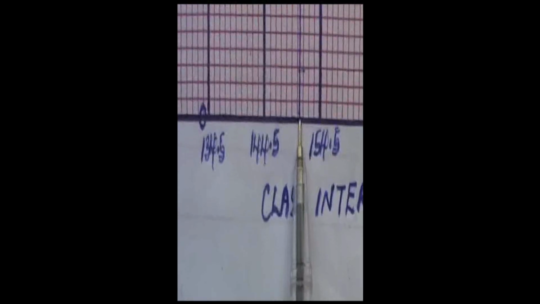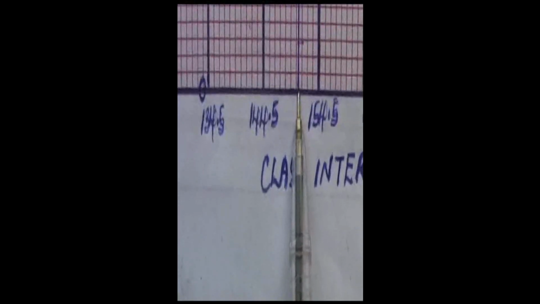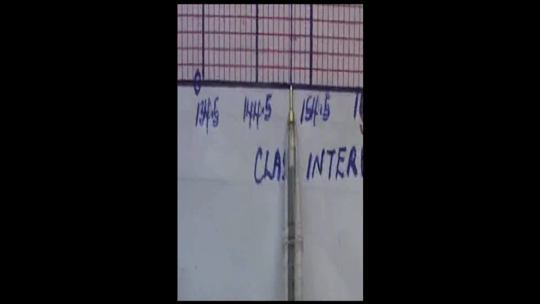So now that it is in between them, that means this place is 151, and that 151 is our mode. So you just come down here and write mode is equal to 151. And that has brought us to the end of that question.